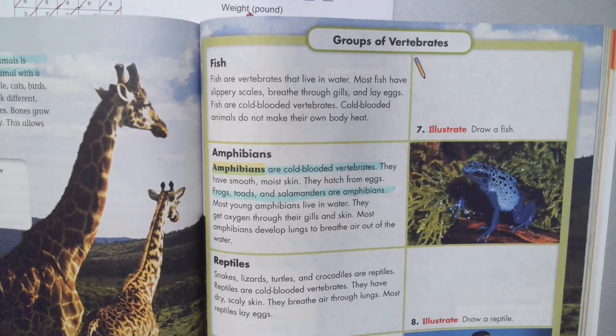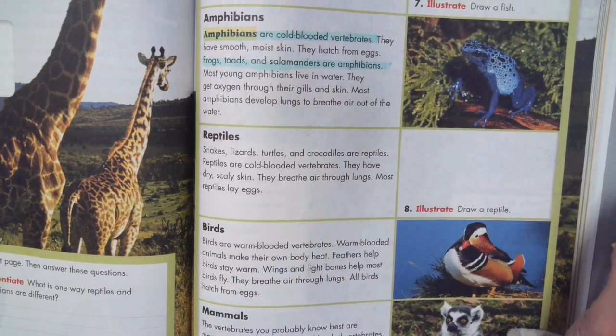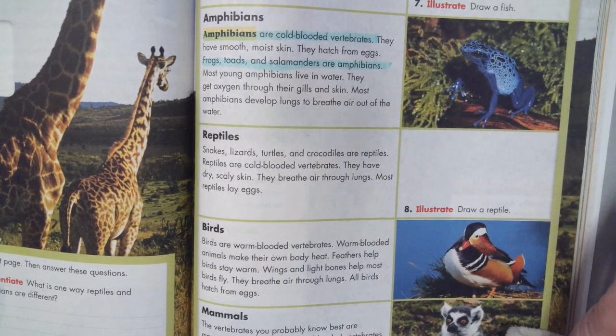Something with scales. Reptile, or something with scales. Yeah, Komodo dragon. So, reptiles: snakes, lizards, turtles, and crocodiles are reptiles. Reptiles are cold-blooded vertebrates. They have dry, scaly skin. They breathe air through lungs. Most reptiles lay eggs.